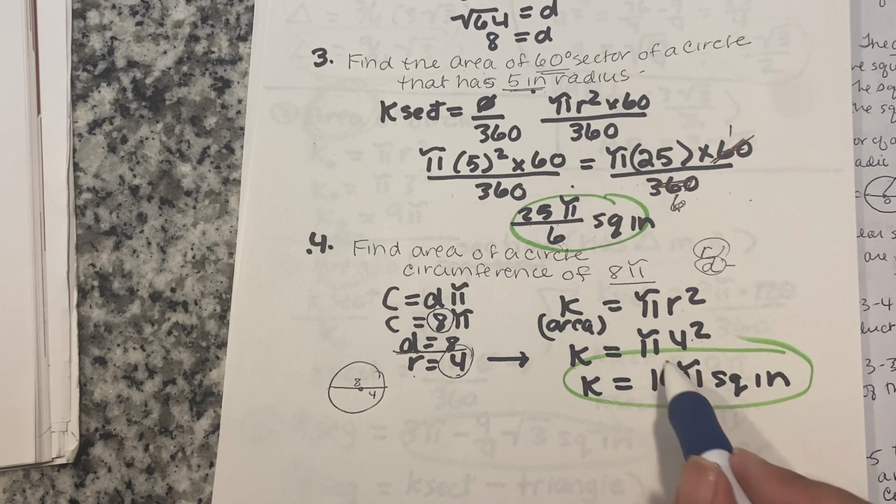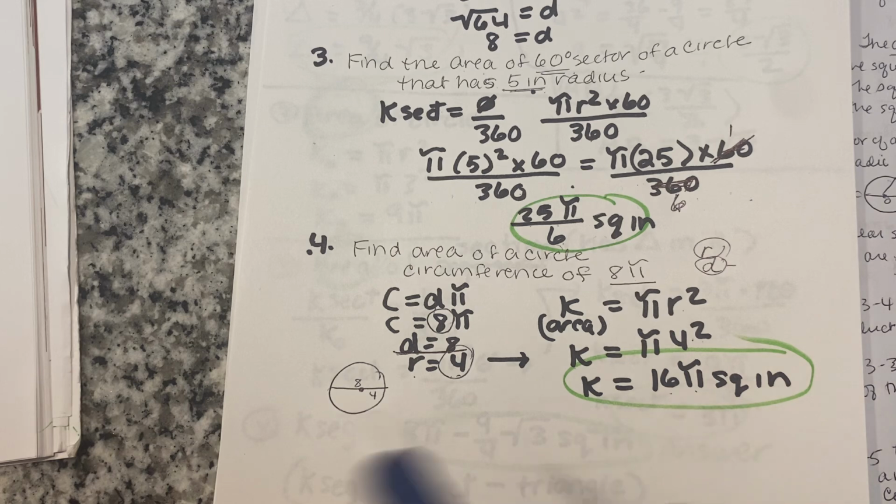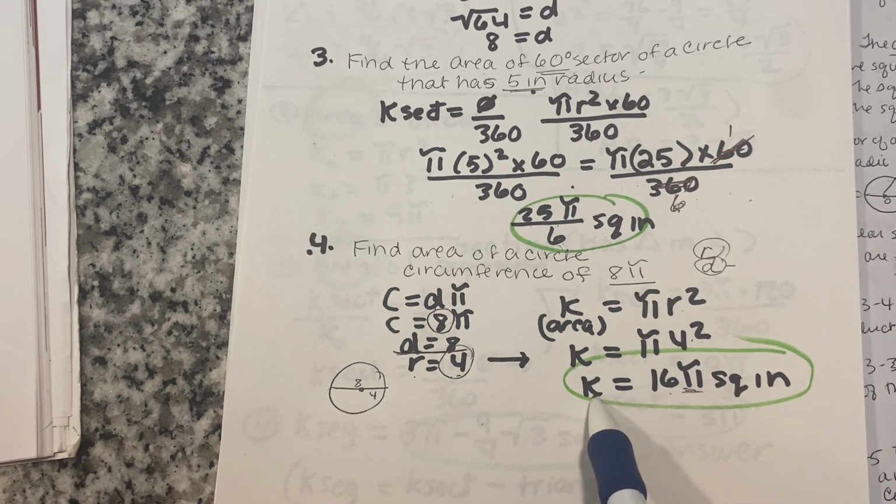16 pi square inches. Now again, you could plug in pi and get the exact, well, not the exact, because it's never exact, but you could plug in 3.14 if you want to, but they don't want you to do that. They want you just to leave the pi. So we have area equals 16 pi square inches. So that's an easy one too.